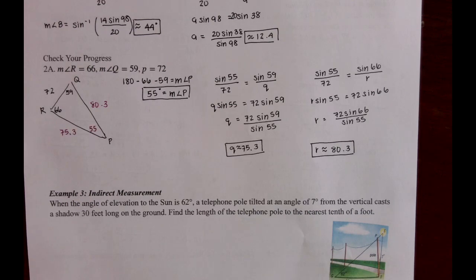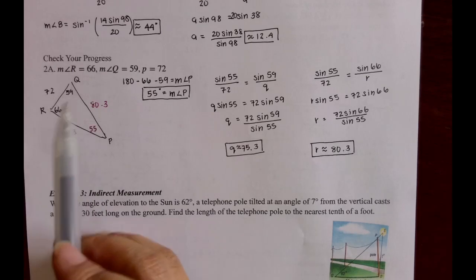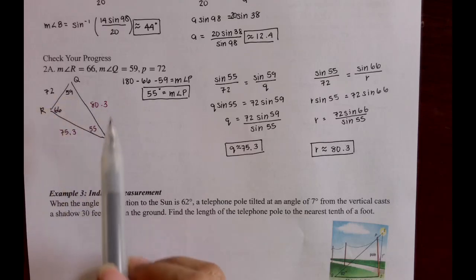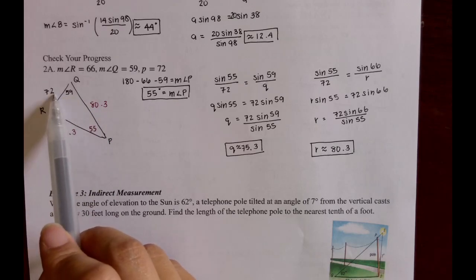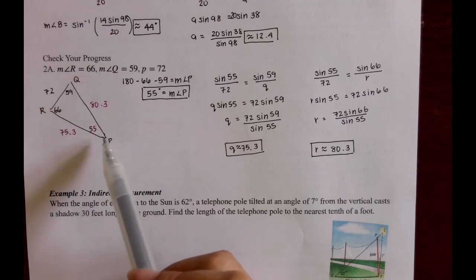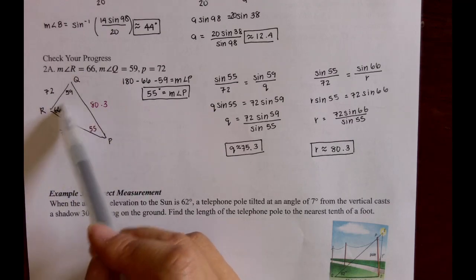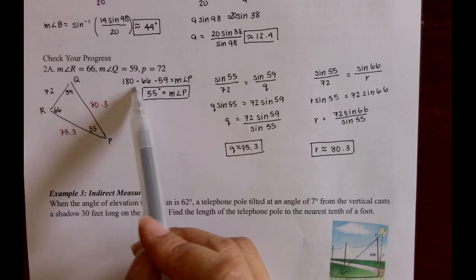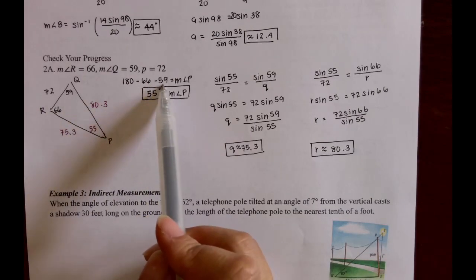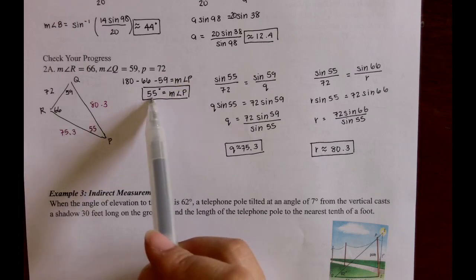Okay, so here I just drew any type of triangle. Okay, it didn't have to be accurate here. Okay, and then I just labeled what I knew. So angle R is 66, angle Q is 59, and then I knew that side P was 72. Okay. Looking at this triangle, the angle was easiest to find since I already had two of them in the triangle. I knew they have to add up to 180. So if I did 180 minus 66 minus 59, that gave me angle P, and that's 55.